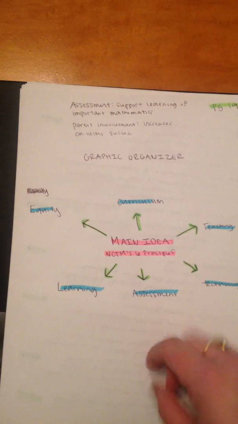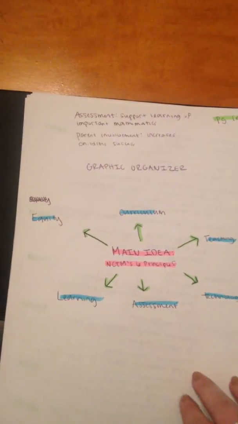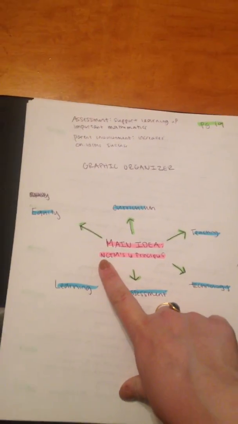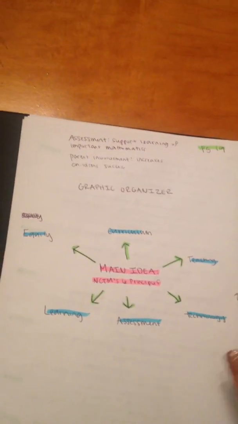And so for my graphic organizer for this one, I have a little web type thing. So the main idea is the NCTM 6 principles, and it's equity, curriculum, teaching, technology, assessment, and learning. And that is my notebook.